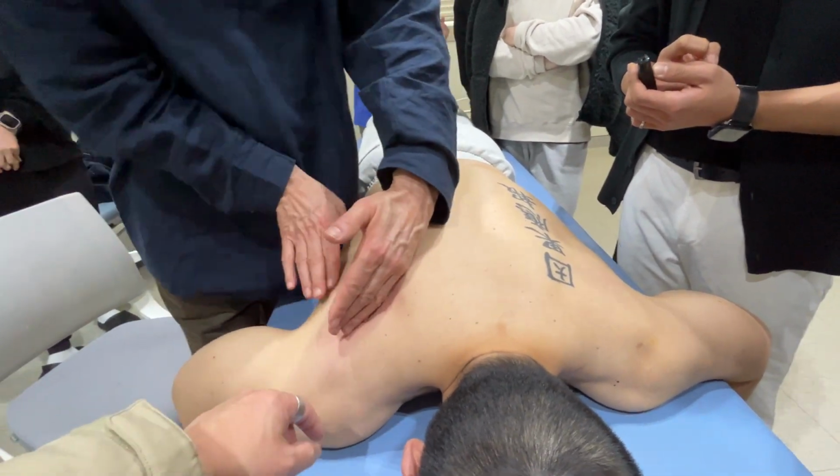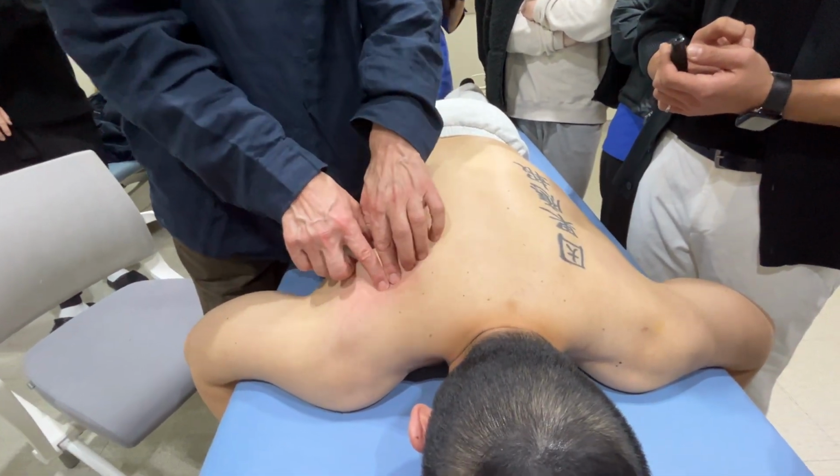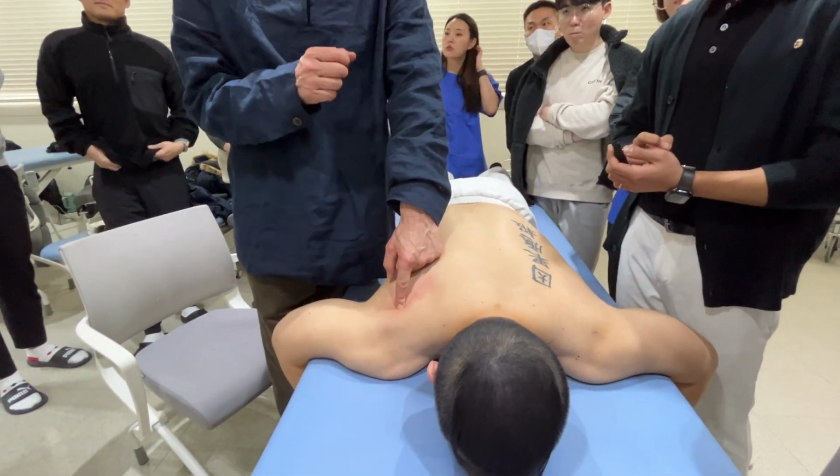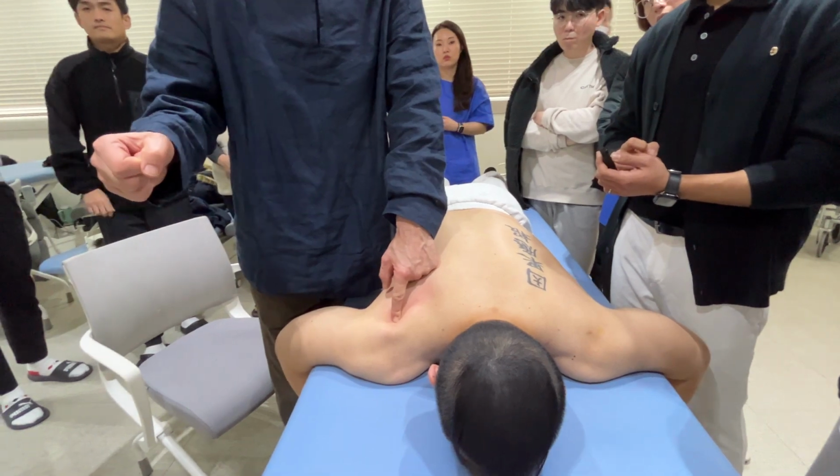Taut band, yeah, in this direction. Here in this direction. Yeah, the taut band is in this direction. And technique 4 is in the direction of the fiber.